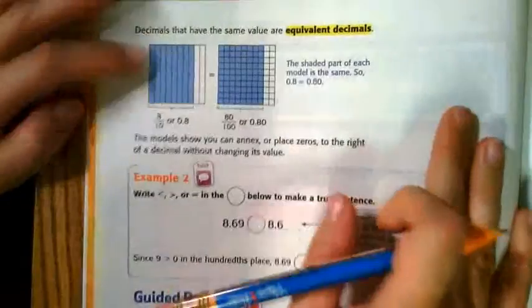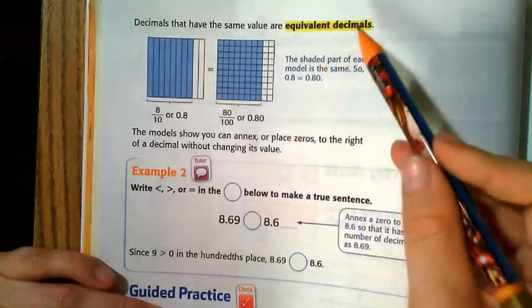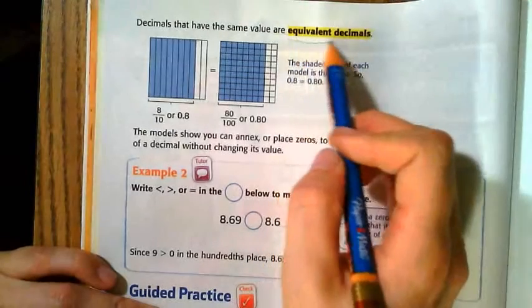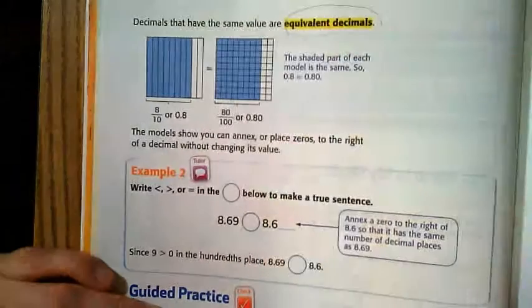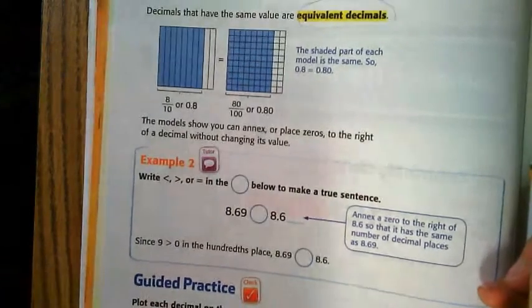Now, this is something we started to talk about today, and it's something that's really going to help you. Decimals that have the same value are equivalent decimals. This is a vocabulary word that you are going to need to know from now through high school. Equivalent means equal. It means the same.